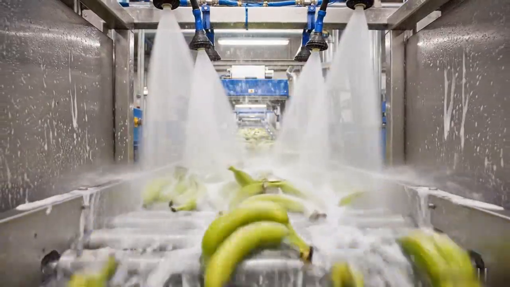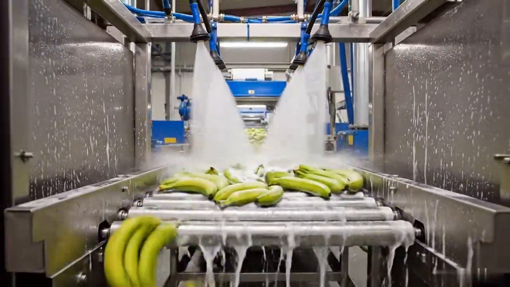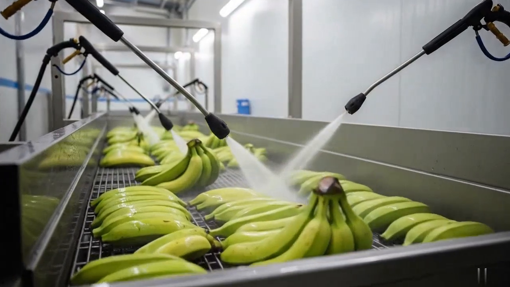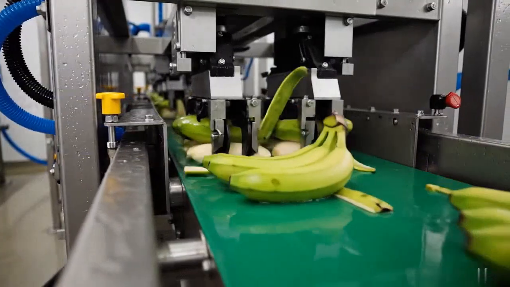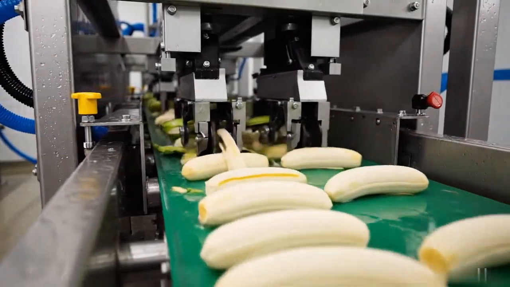Banana stems are cleaned to remove any dirt or debris. Banana stems are peeled to expose the inner flesh.